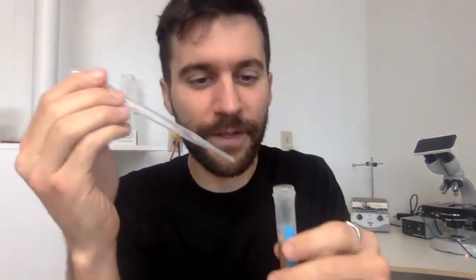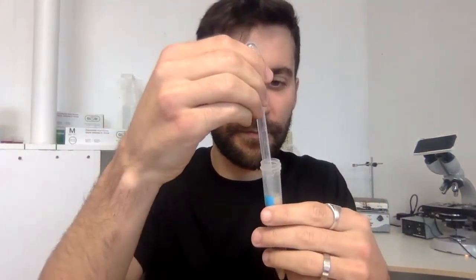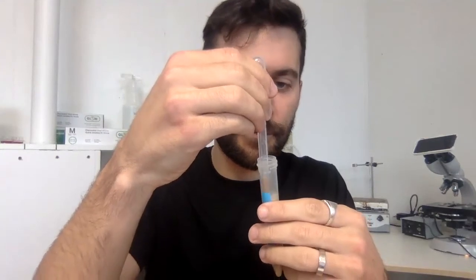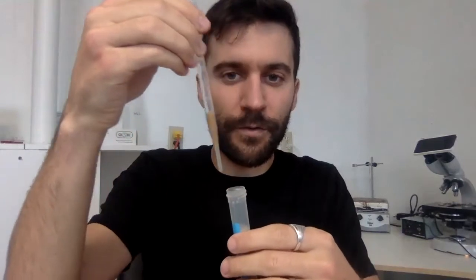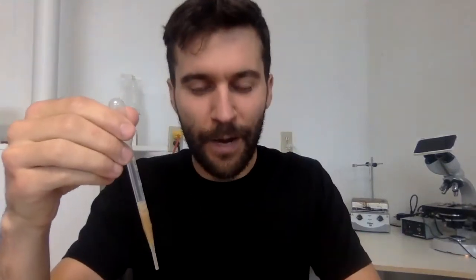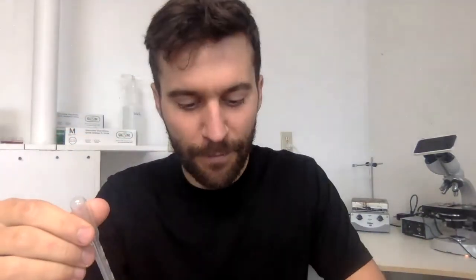Okay, so take a milliliter of this. By the way, I'm using these crappy plastic pipettes here. They're accurate, we'll find out, but I'm just using these for now.